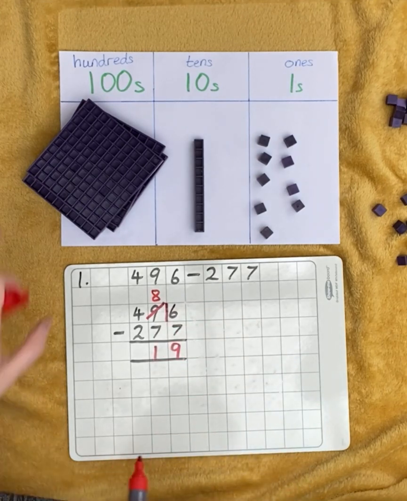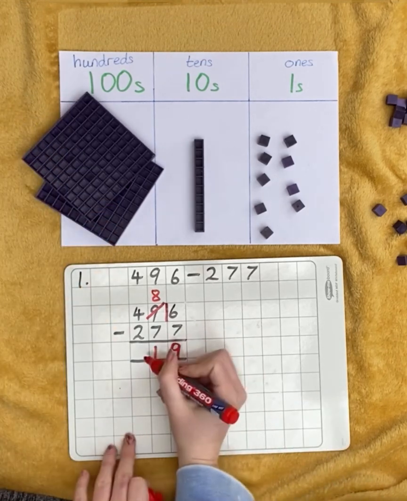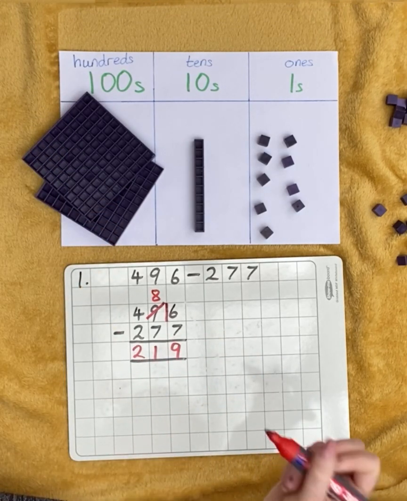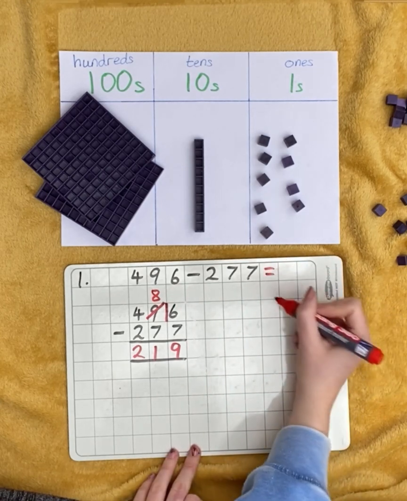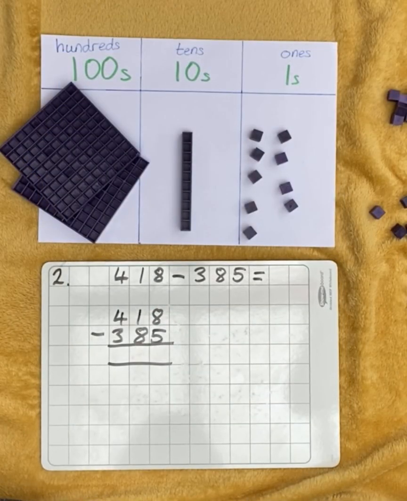Then in the hundreds we had 4. We're taking away 2 of those hundreds. We have 2 hundreds left. 219. So we can see that 496 take away 277 equals 219.